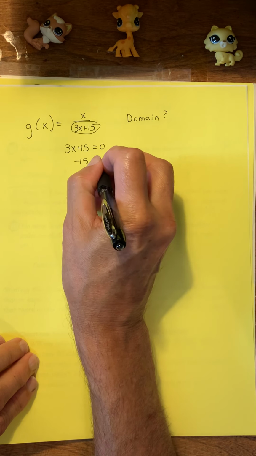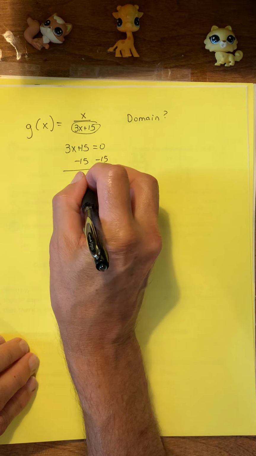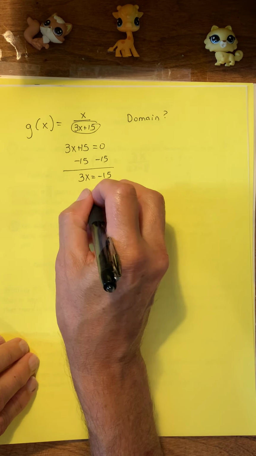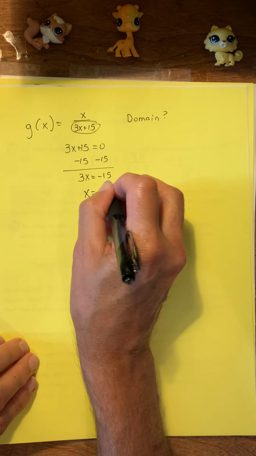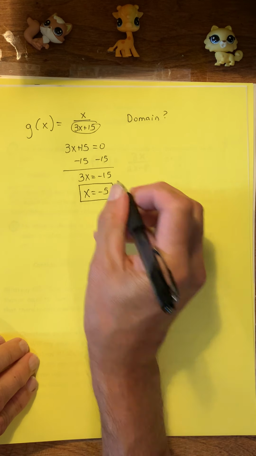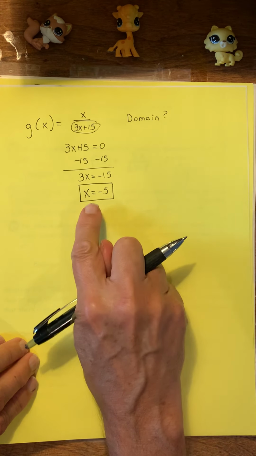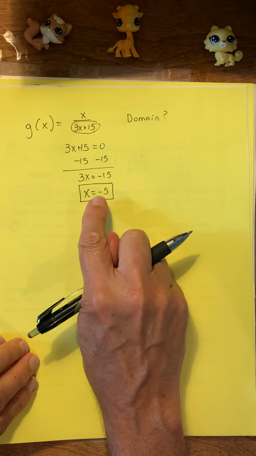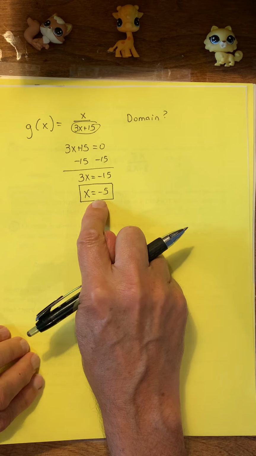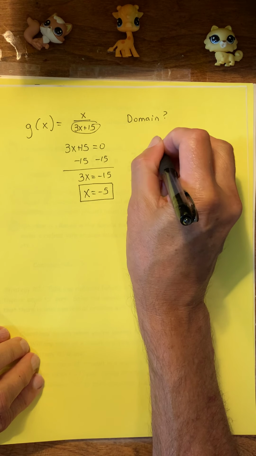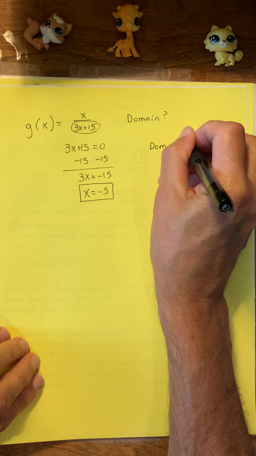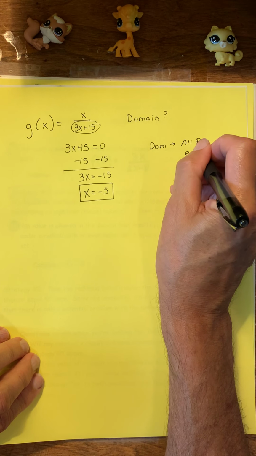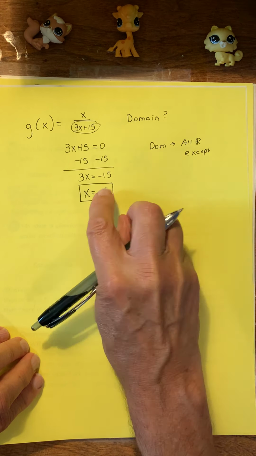Minus 15 to both sides. 3x is negative 15. Divide both sides by 3. X is negative 5. Don't forget what you have found when you solve this equation. That's what x cannot be. That's the one value that x cannot be. So my domain is all real numbers, anything in the universe, except negative 5.